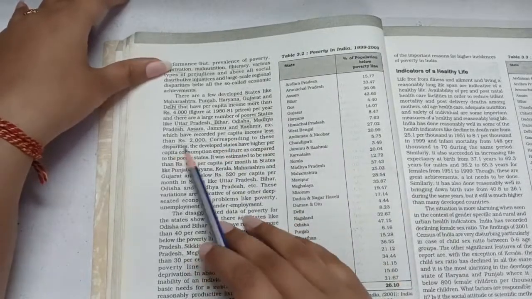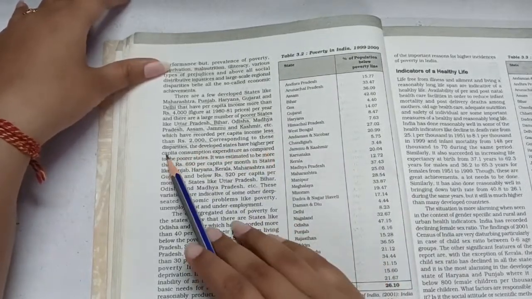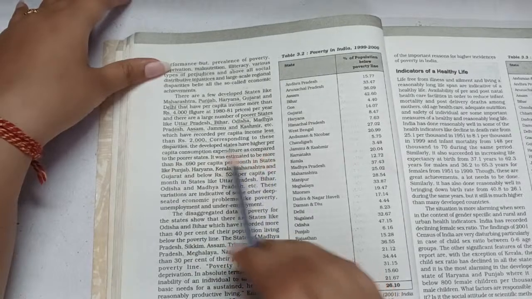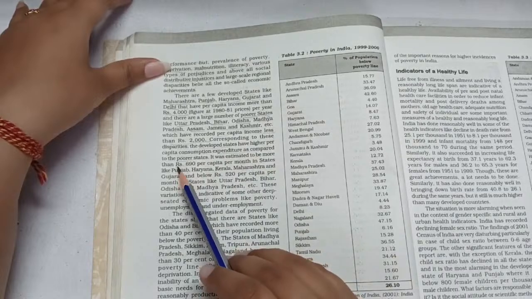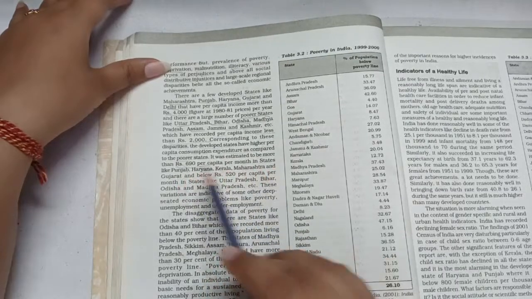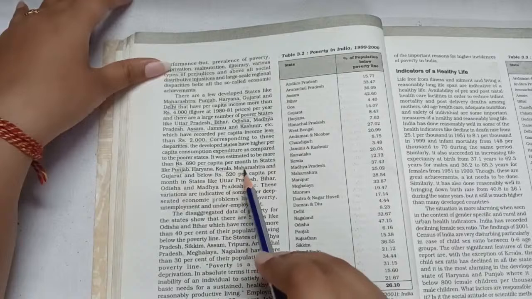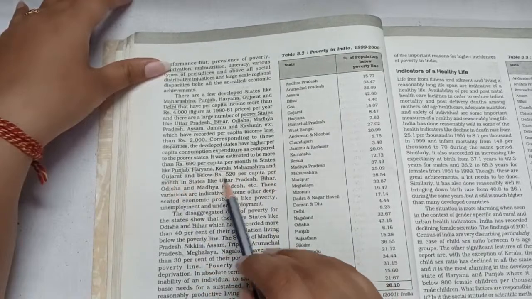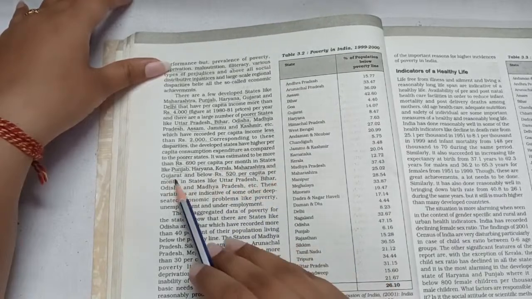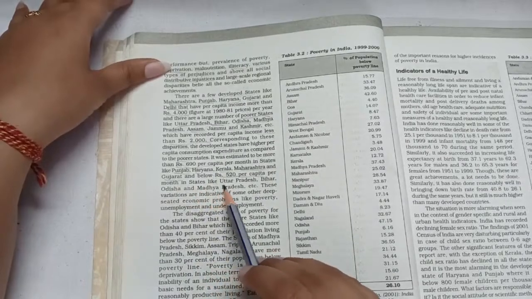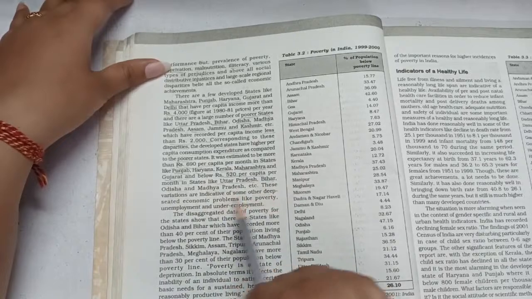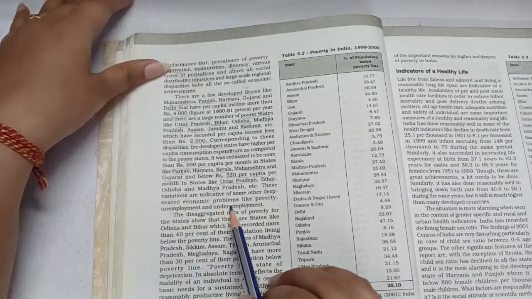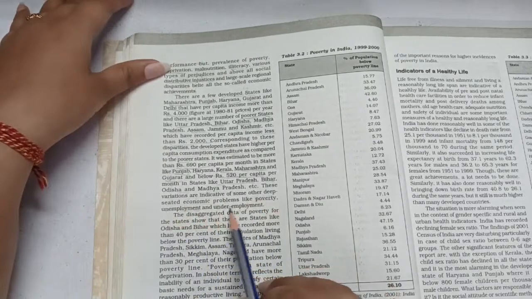Corresponding to these disparities, the developed states have higher per capita consumption expenditure as compared to the poorer states. It was estimated to be more than rupees 690 per capita per month in states like Punjab, Haryana, Kerala, Maharashtra, and Gujarat, and below rupees 520 per capita per month in states like Uttar Pradesh, Bihar, Odisha, and Madhya Pradesh, etc. These variations are indicative of some other deep-seated economic problems like poverty, unemployment, and underemployment.